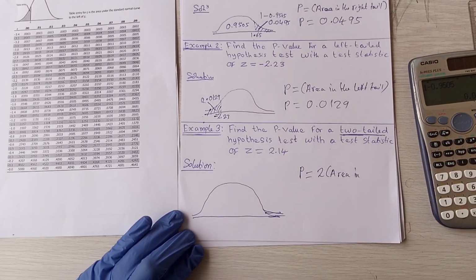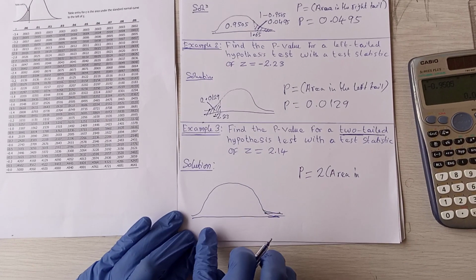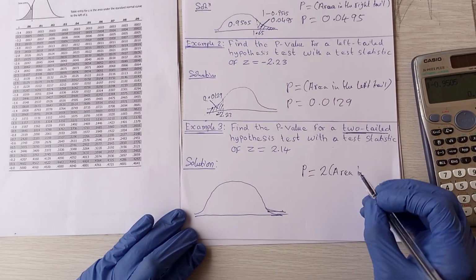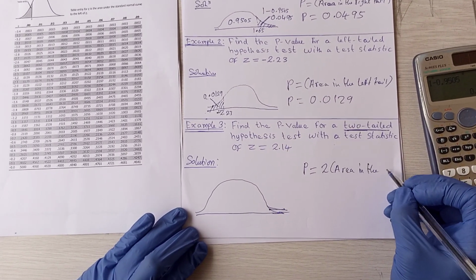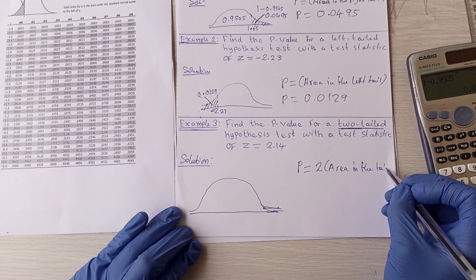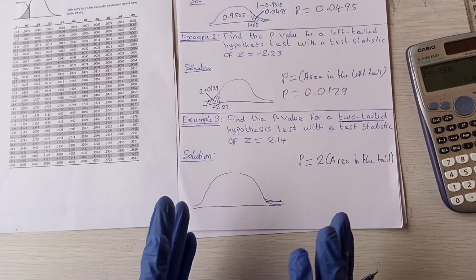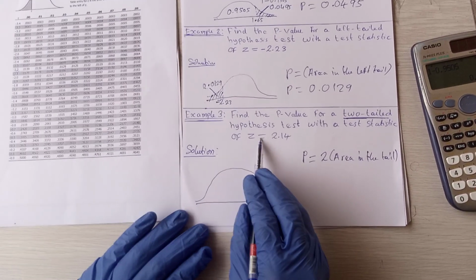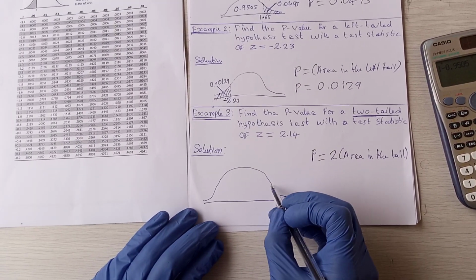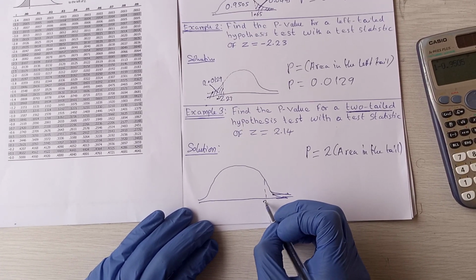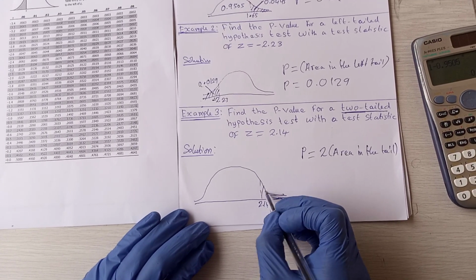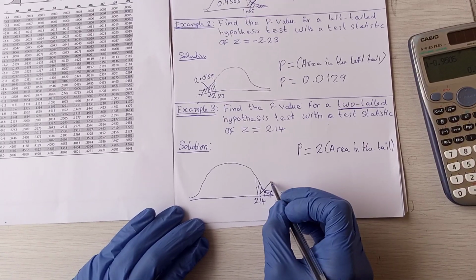Any tail you find, whether it's positive or negative, the area you get for that tail, you multiply it by 2 to get a p-value in a two-tailed test only. Here we've been given z to be 2.14, isn't it? So let's say 2.14 is here, so we shade this part, meaning we should find the area at this tail.